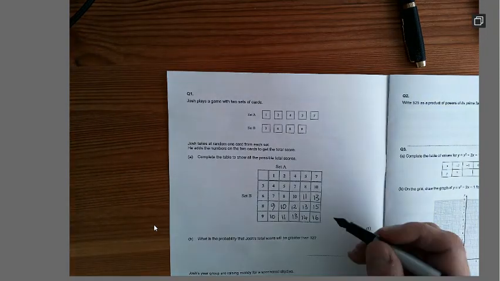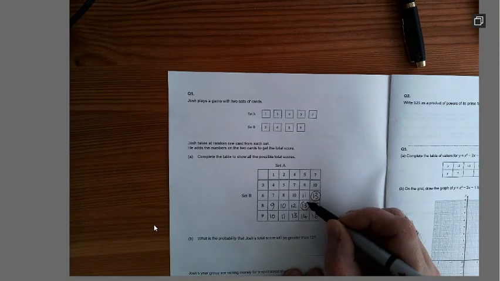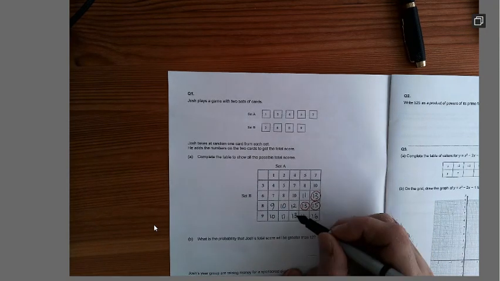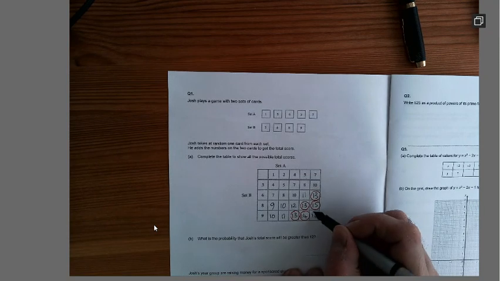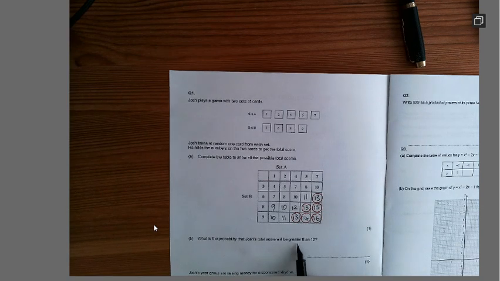We now look at the question: what is the probability that Josh's total score will be greater than 12? So I would circle all the numbers greater than 12. We've clearly got 13, 13, 15, 13, 14 and 16. 12 shouldn't be included because it clearly says it's greater than 12.